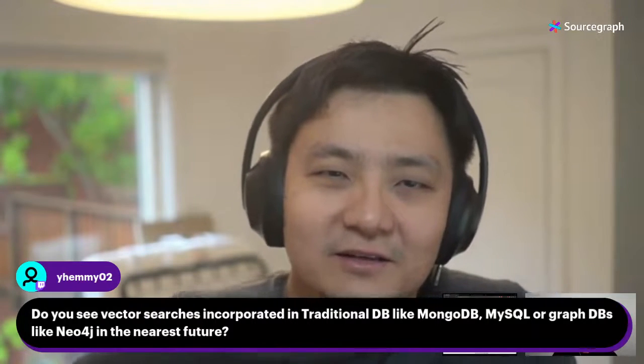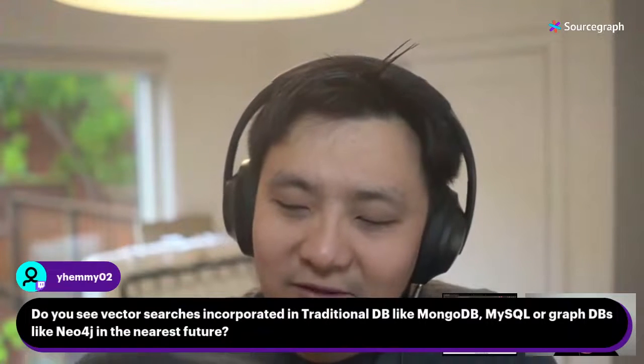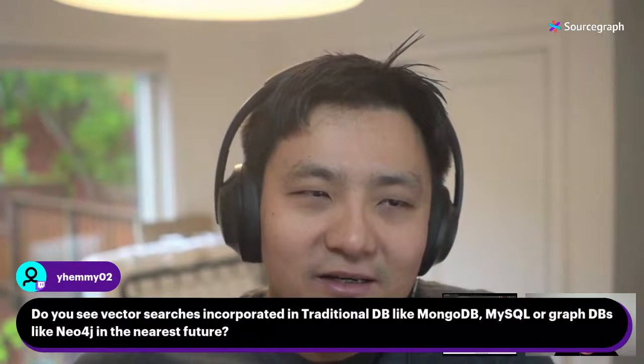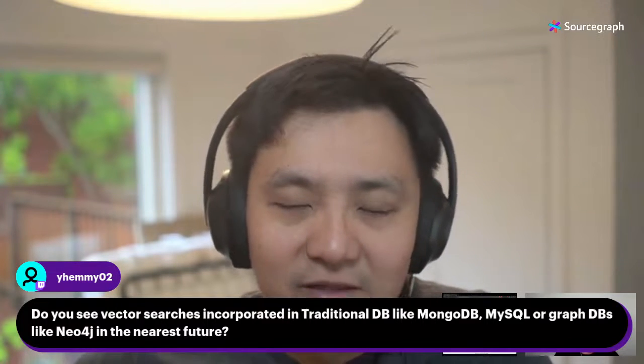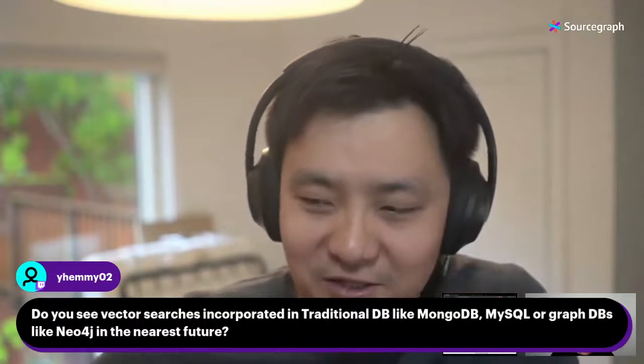We have a question from the audience here. Do you see vector searches, or vector databases, I should say, incorporated into traditional databases, like a Mongo or MySQL? I know Postgres has a pgvector extension now. Yes, same as Postgres has support for full text search. At the same time, you're still going to use a specialized solution if you want the best performance and best experience.